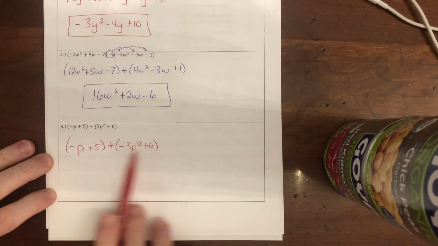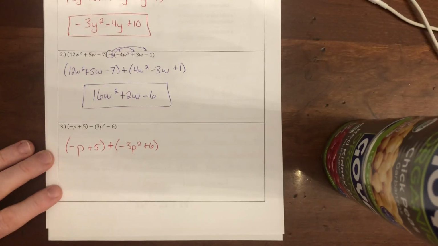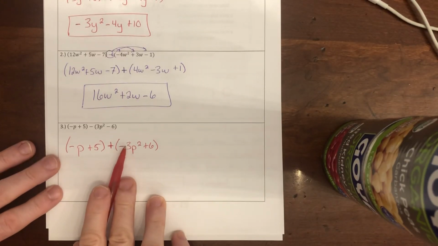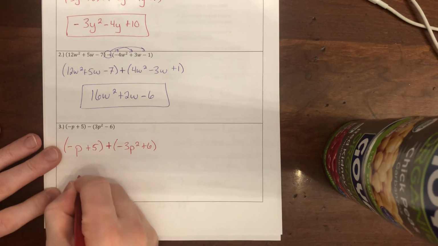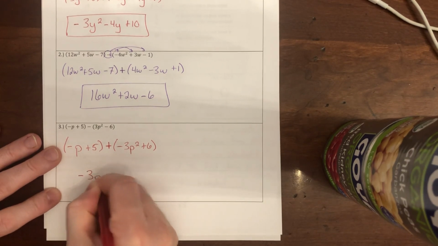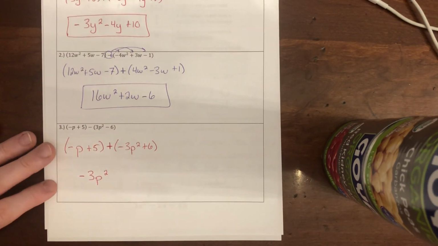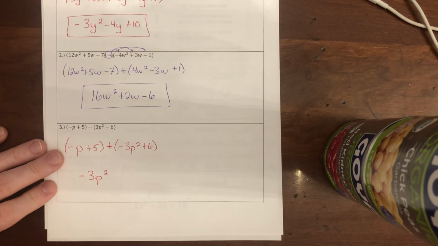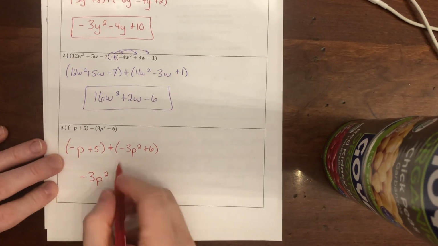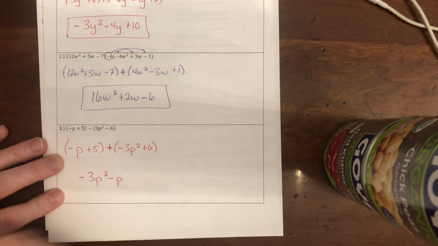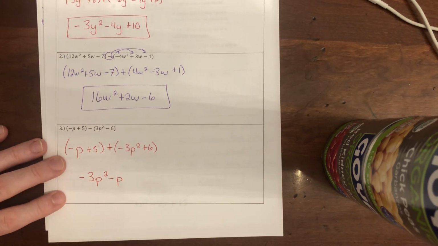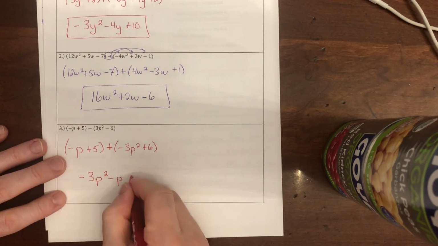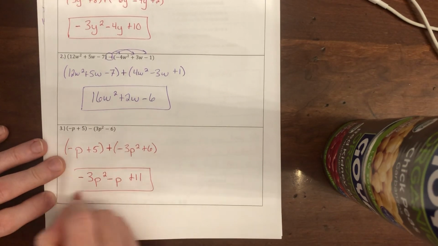If we look at all of our terms here, the highest exponent we have is squared, right? So we would have negative 3p squared. Now if we look, do we have any just p's? Yep, we have one. It would be negative p. And now we look at our constants. Well, 5 plus 6 is 11.